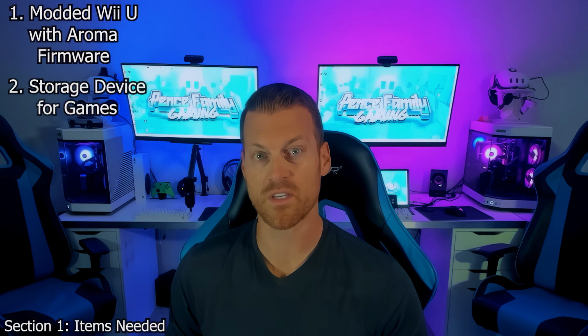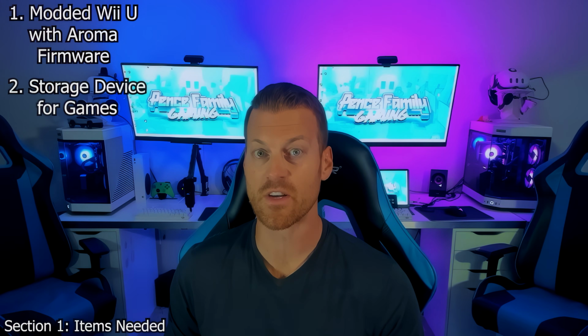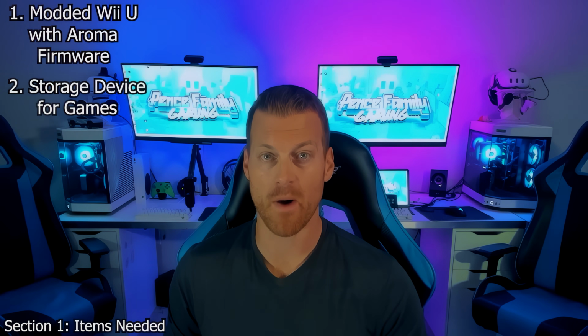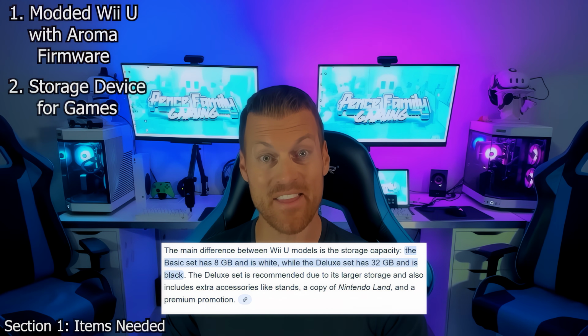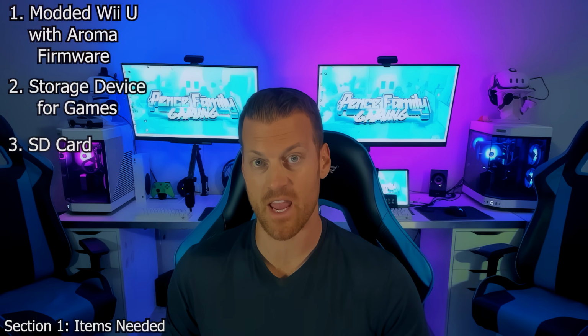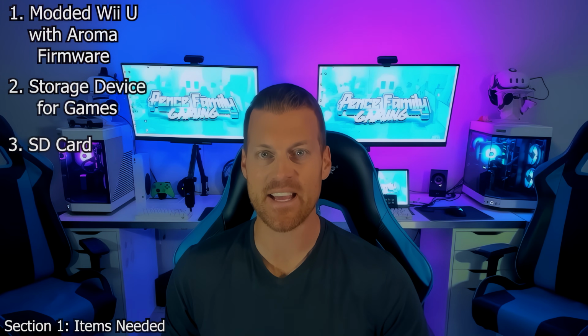If you don't want to use a storage device, you can also install the games to your Wii U's internal memory, or NAND. There are 2 different Wii U models, one with 8GB NAND and the other a 32GB NAND, so it isn't much space to work with, but works if you don't want a large collection of games. Lastly, you'll need an SD card, which you already have if your Wii U is hacked.